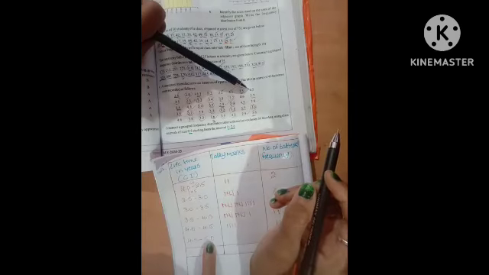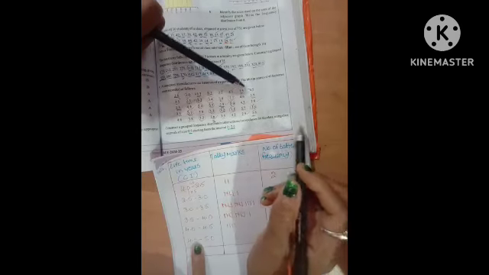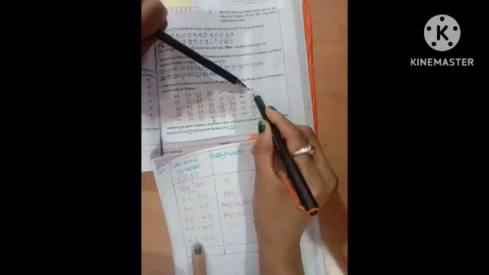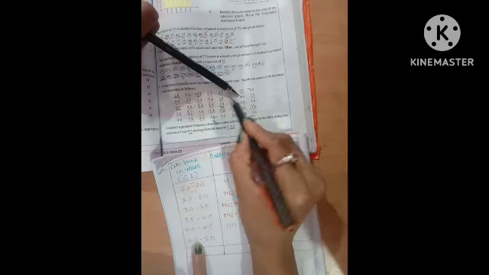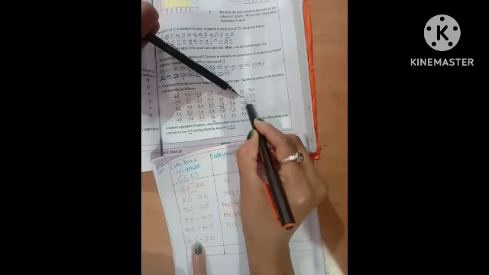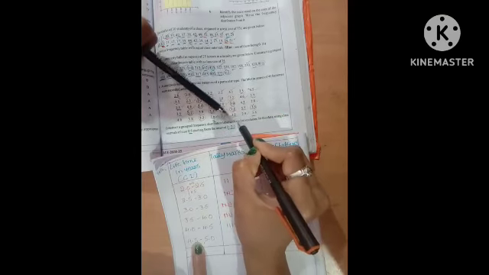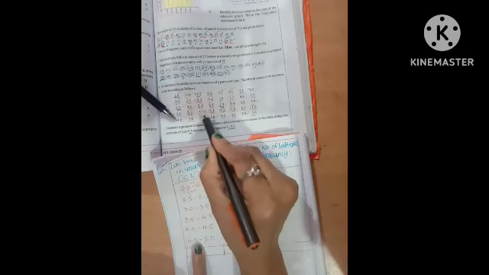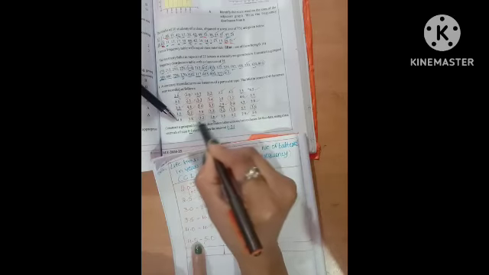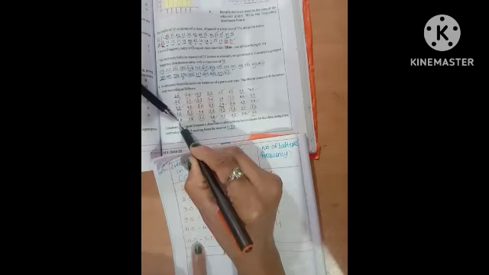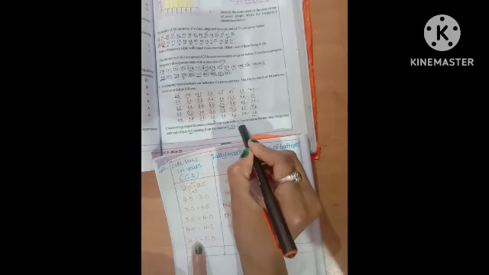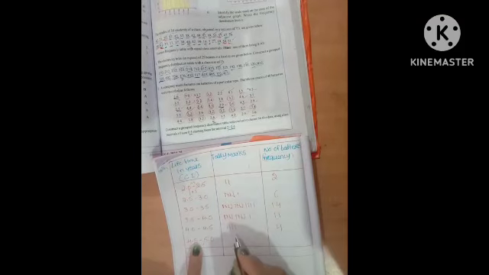4.9 only. 4.5 to 5.0: 1, 2, 3. So 3 only. This is the frequency.